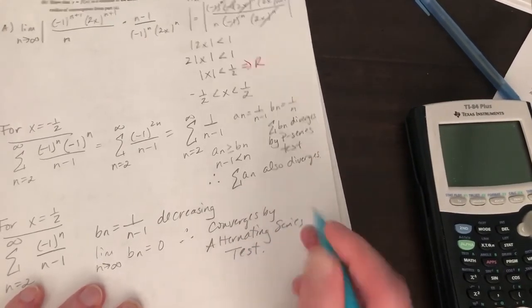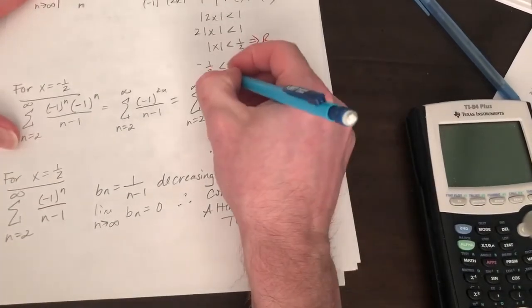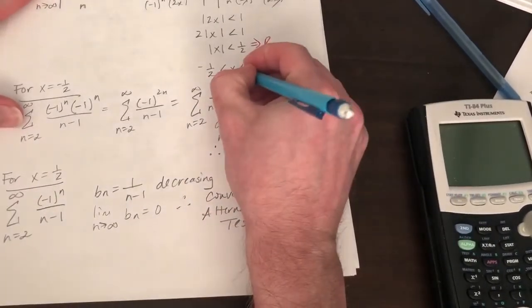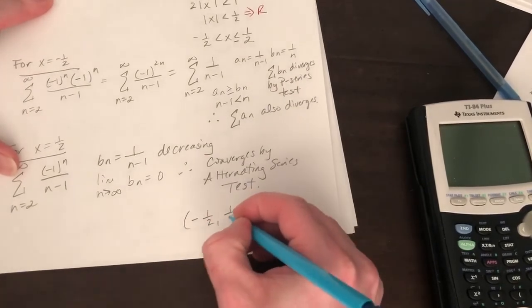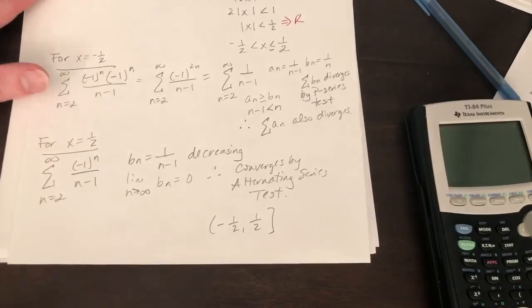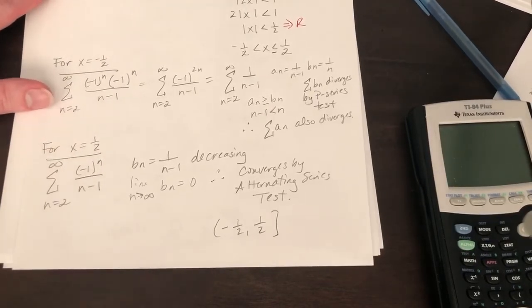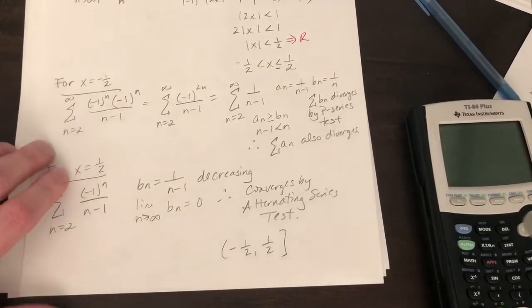And make sure on your AP exam you write these test names out. So if we're talking about interval of convergence, it does not converge here, but it converges here. So we would write it like that. Okay, we are done with calculus for response number 8.